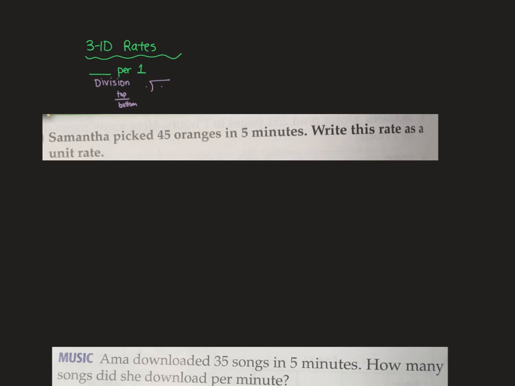All right, so here we go. Samantha, don't we love Samantha? She's so nice. Samantha picked 45 oranges in 5 minutes. Write this rate as a unit rate. Okay, so we got 2 options. We're dividing. We could go 5 on top of 45. We could go 45 on top of 5.